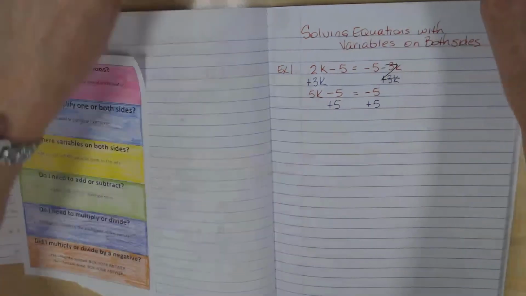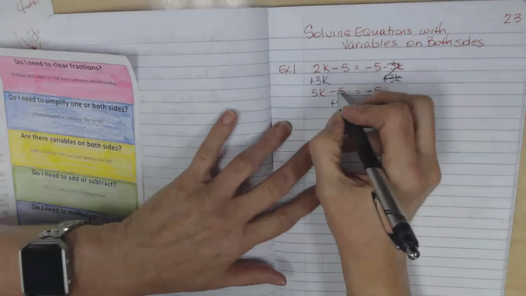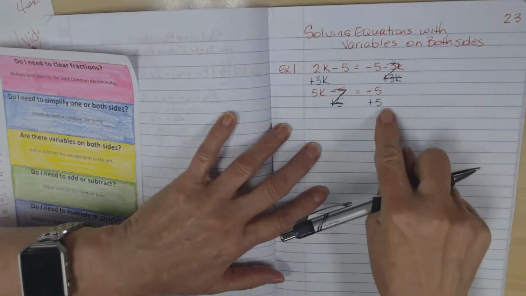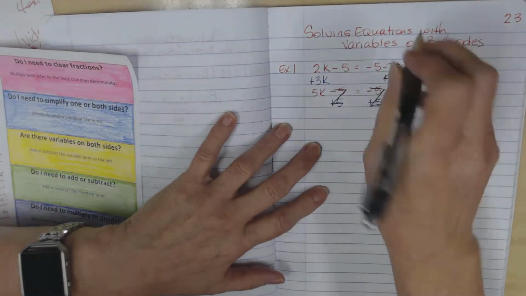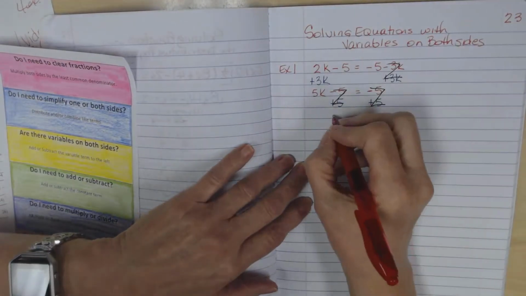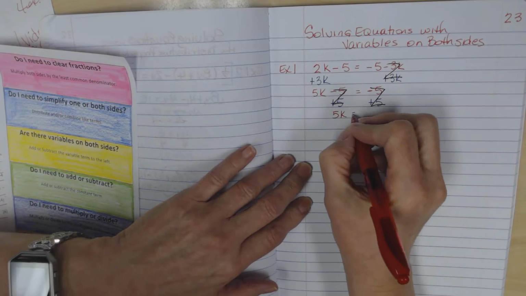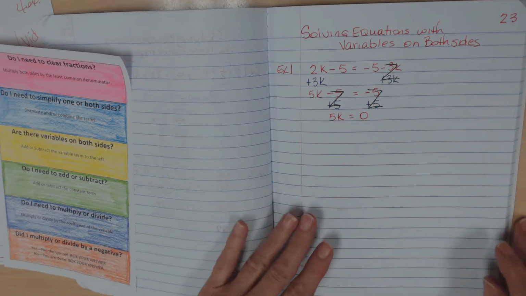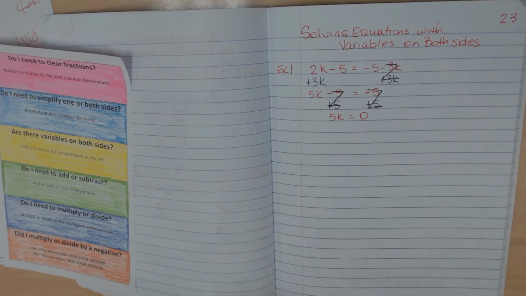So when I add 5 to both sides, on this side I get that zeroing out, and on the right-hand side, I also get those zeroing out. So then my 5k comes down, and on this side, I'm going to get a 0. Every now and again, things will disappear on one side and we'll get a 0, and that's okay.